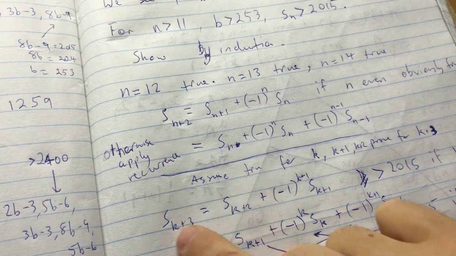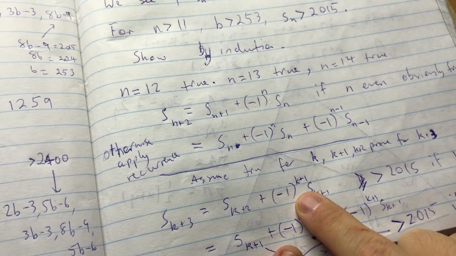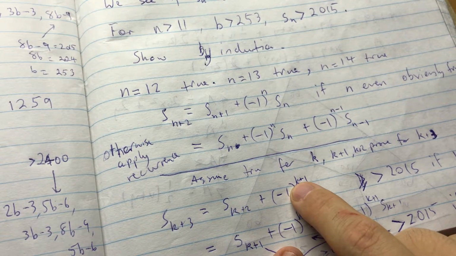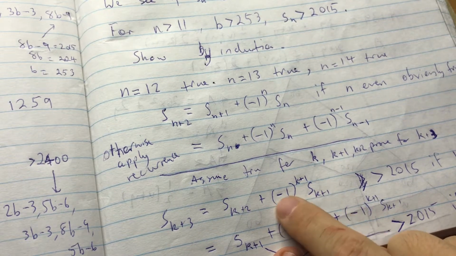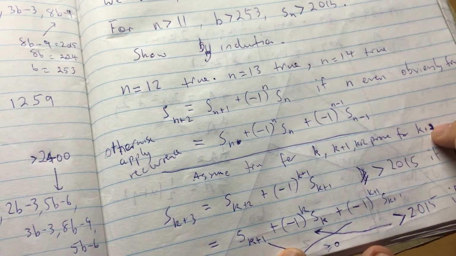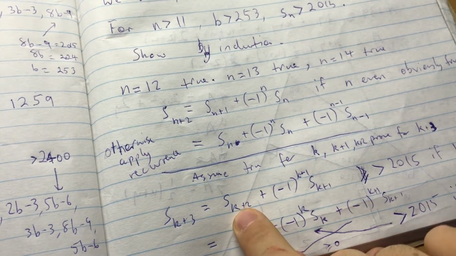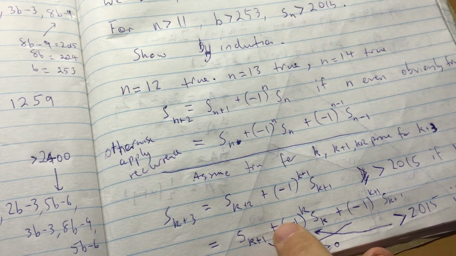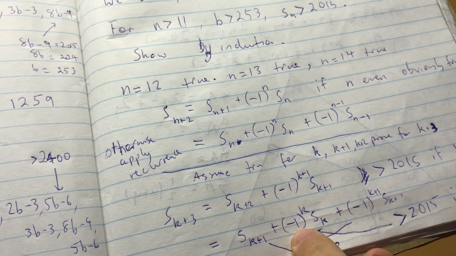Okay, so k plus 3 by the recurrence is this. If k is odd, k plus 1 is even, and this is just plus plus, and so it's bigger than 2015, and we're done. If it's not odd, it's even, then we can apply the recurrence again to this to get this plus this, okay?